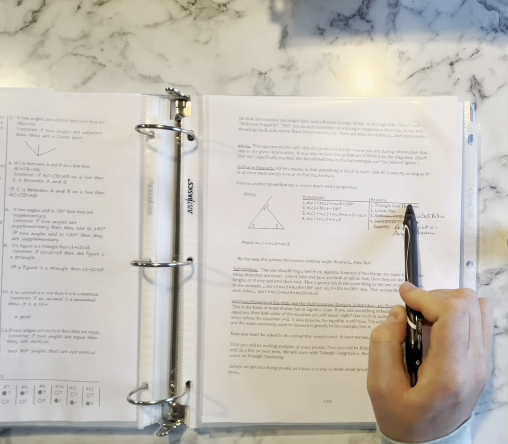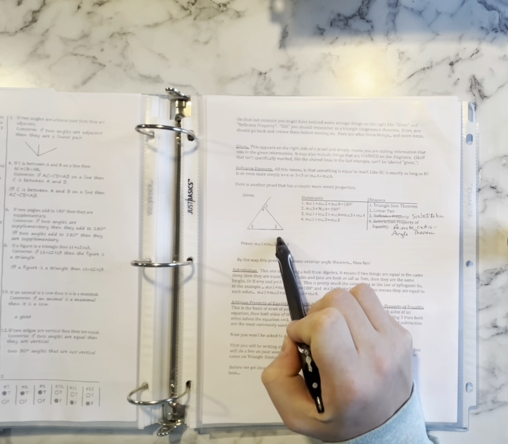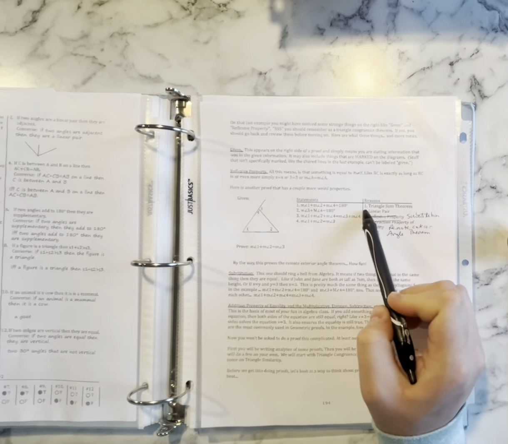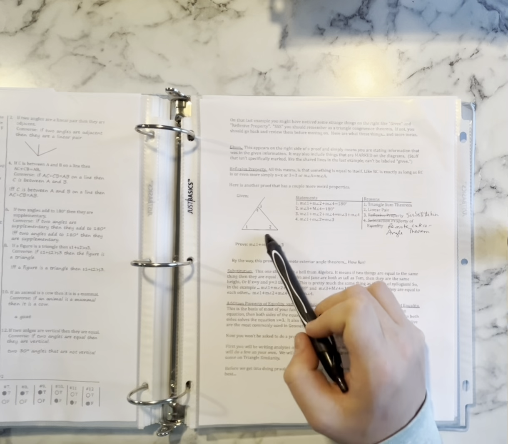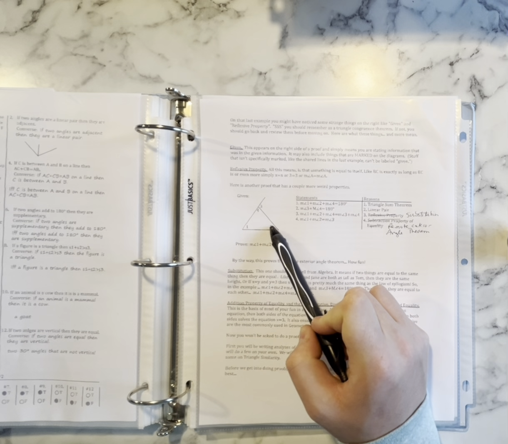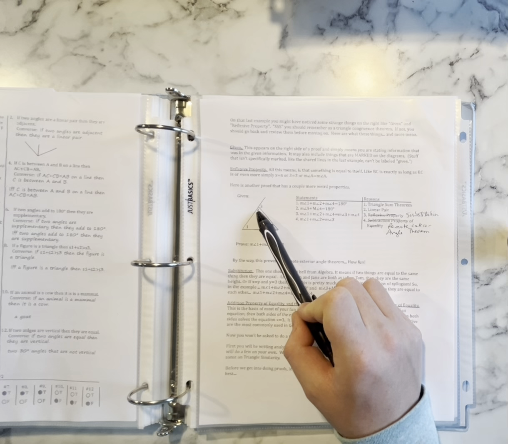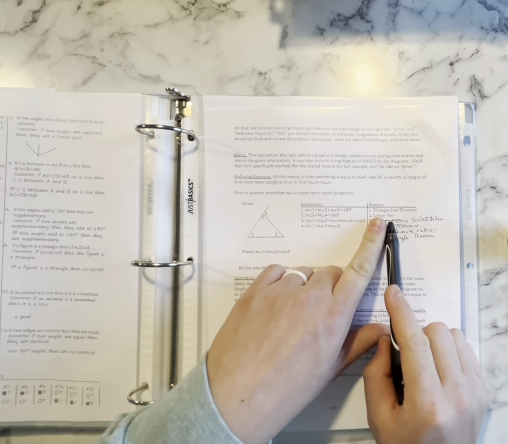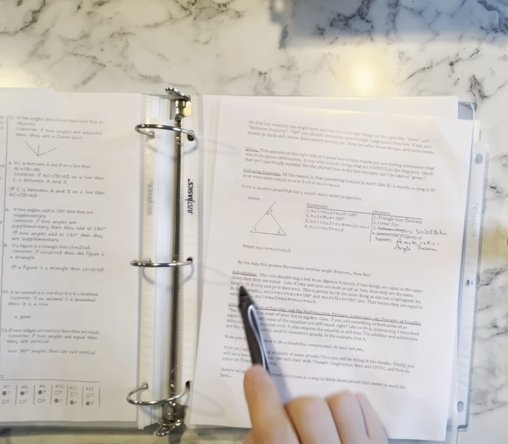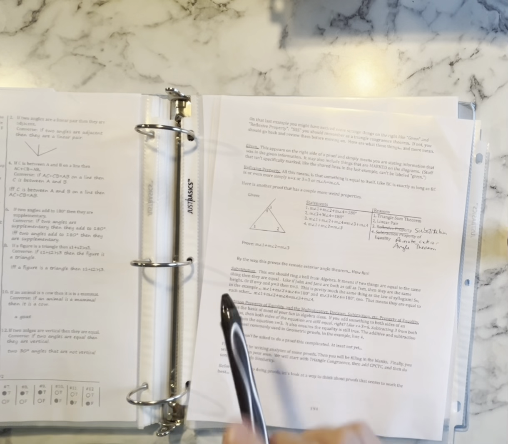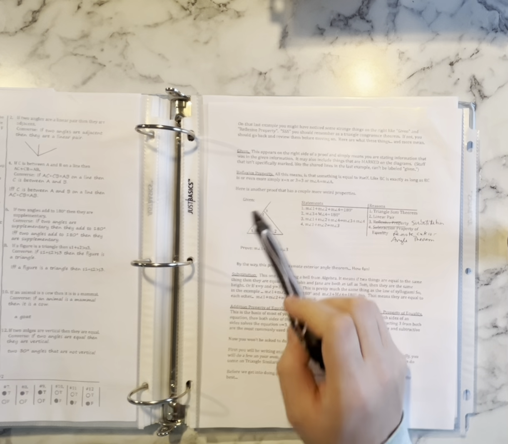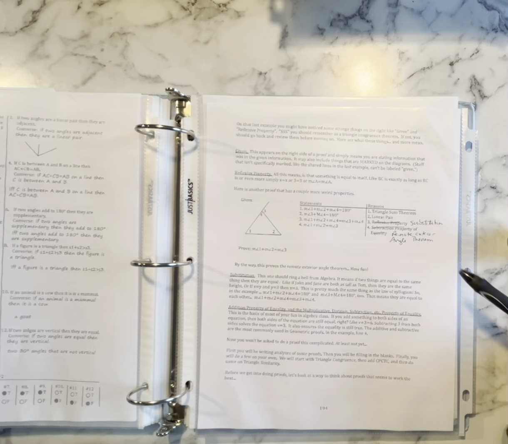We have the measure of angle 3 plus the measure of angle 4 also equals 180 because that is a linear pair. We have the measure of angle 1 plus the measure of angle 2 plus the measure of angle 4 equals the measure of angle 3 plus angle 4. That is substitution. This is just an example. And then also, the measure of angle 1 plus the measure of angle 2 is the measure of angle 3. That's the remote exterior angle theorem.